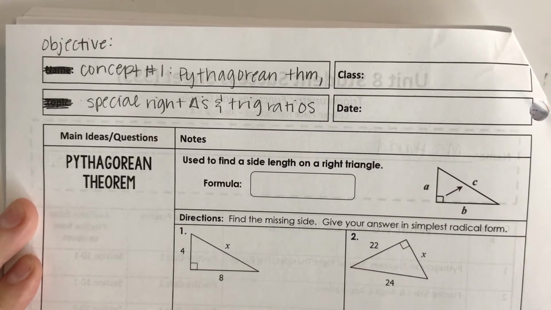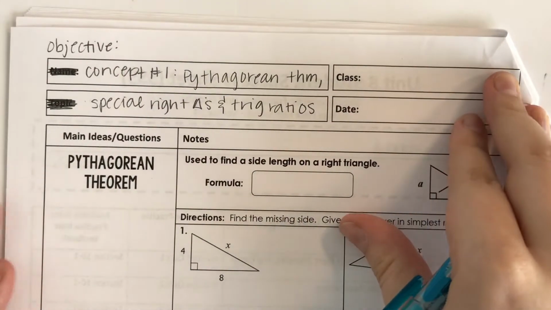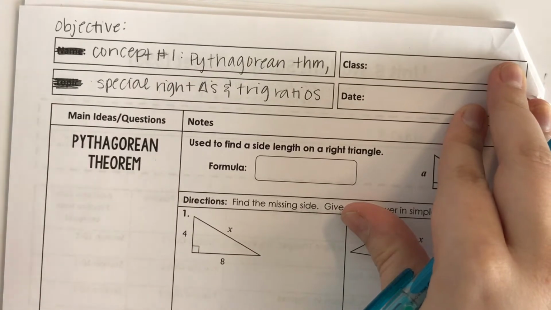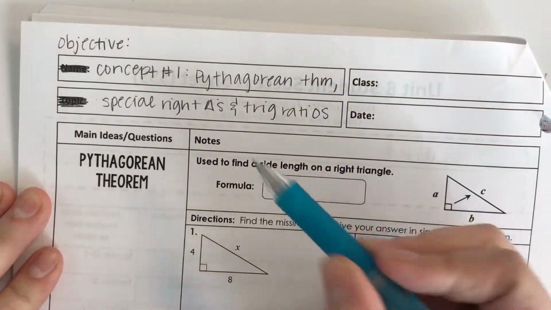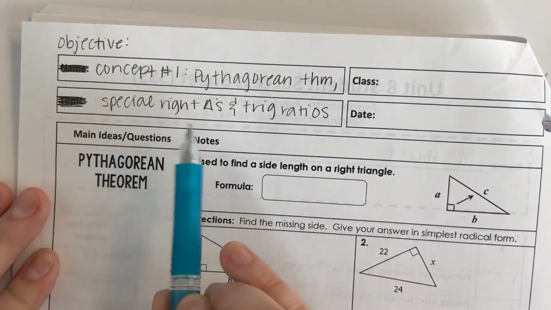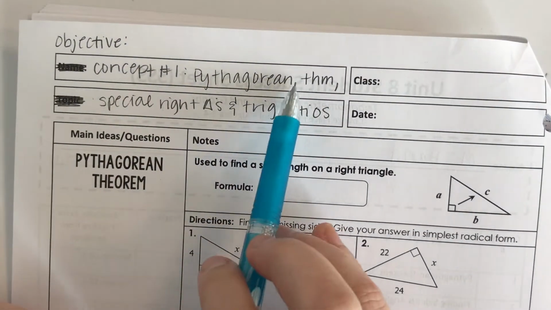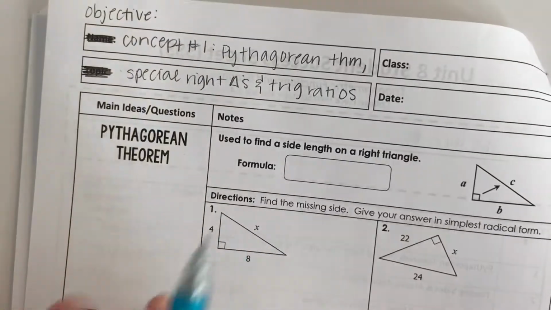Okay, so concept one is sort of an introduction into trig. We're going to review the Pythagorean theorem. We're going to do special right triangles and stuff like that. So this concept is actually the Pythagorean theorem, special right triangles, and trig ratios. So there's 3 things we're going to be doing in this concept alone.